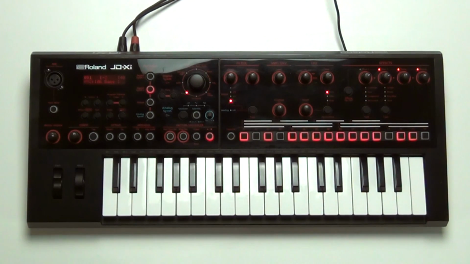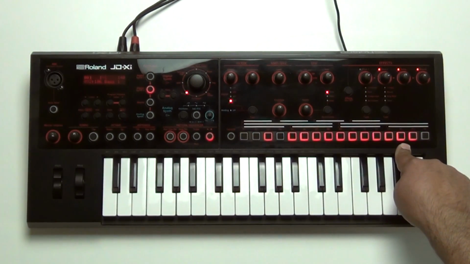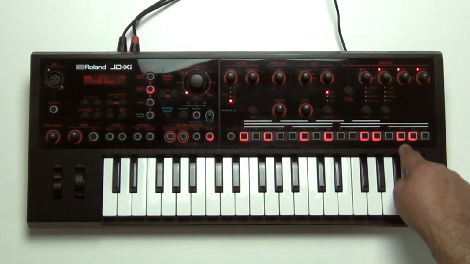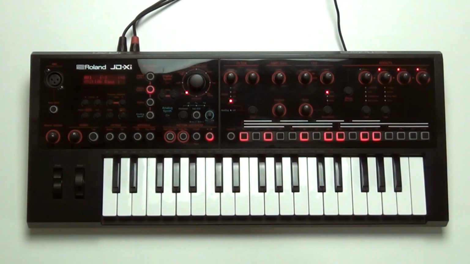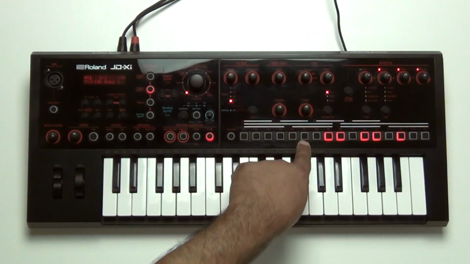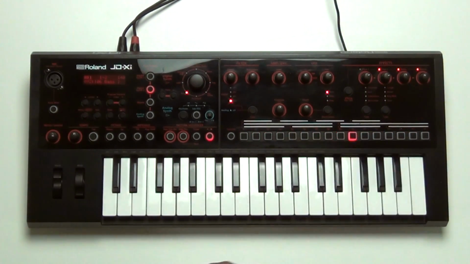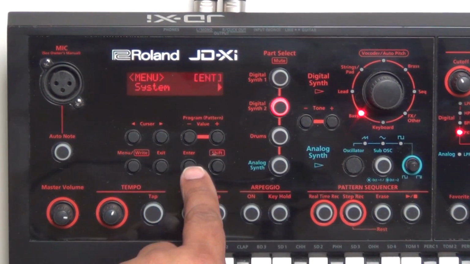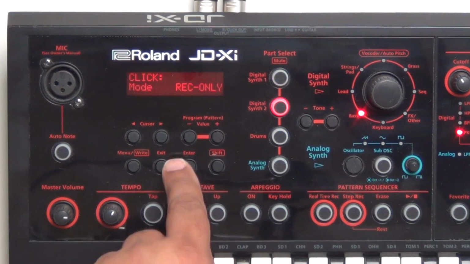And now I'll turn it off, and there you can see all the different stuff I've recorded. And if I wanted to, I can adjust it. So that's totally cool. Now let's go ahead and try it again. I'm going to go ahead and unselect all of these. And let's go back into our settings. And I'm going to press menu, enter into the system.